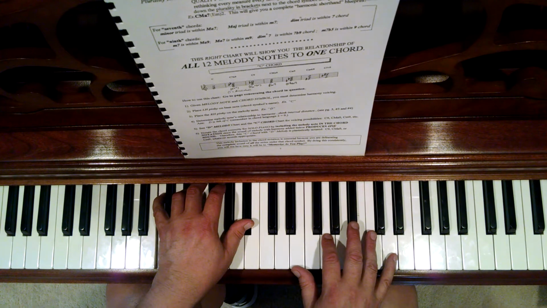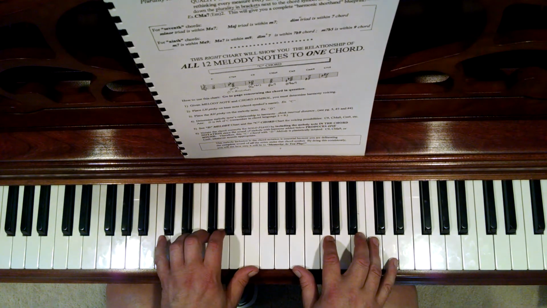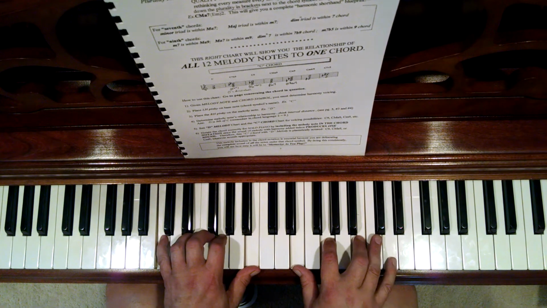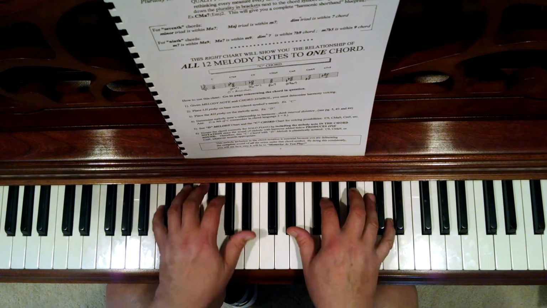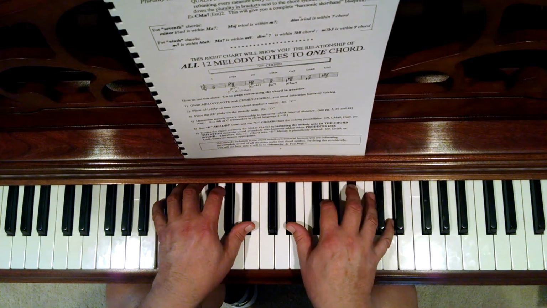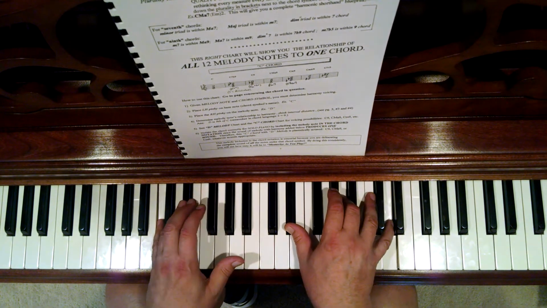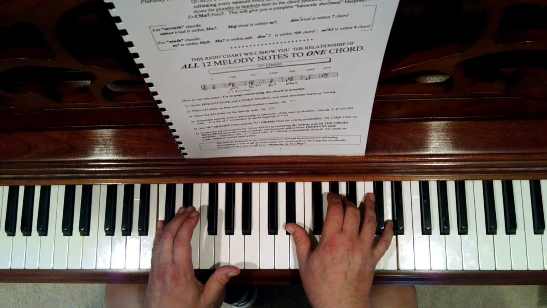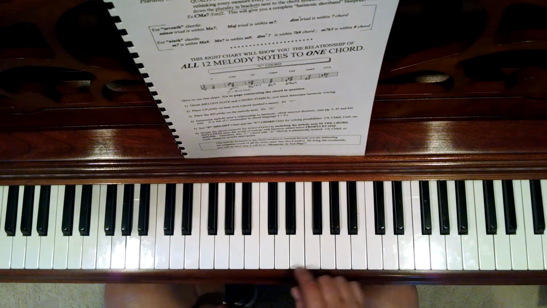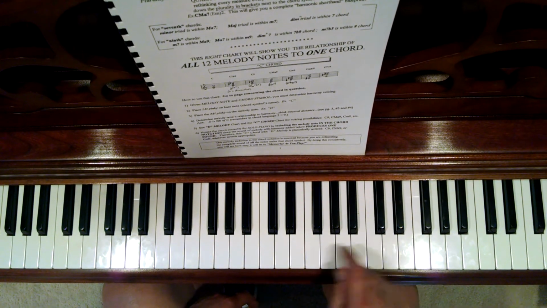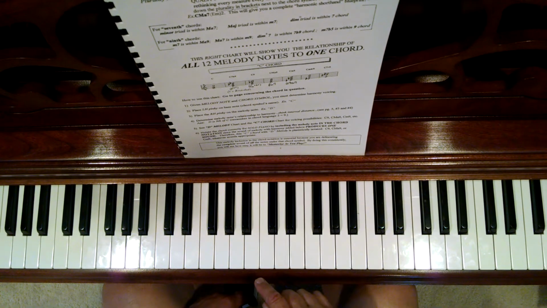That's how you harmonize that D note. Or you can harmonize it with a C major 9, or a C minor 9, or C minor 6/9, etc. So that's how one note relates to all chords and how all melody notes relate to one chord.